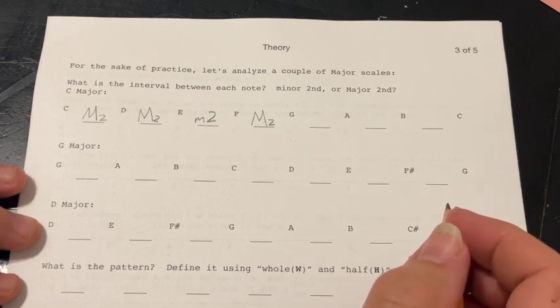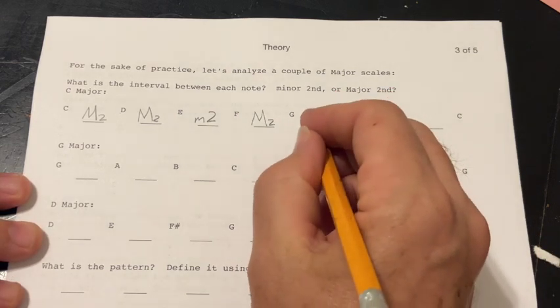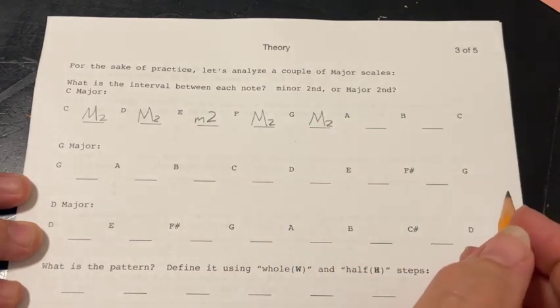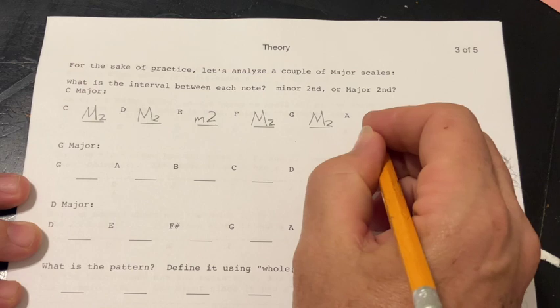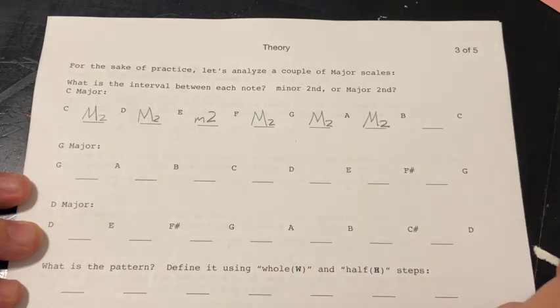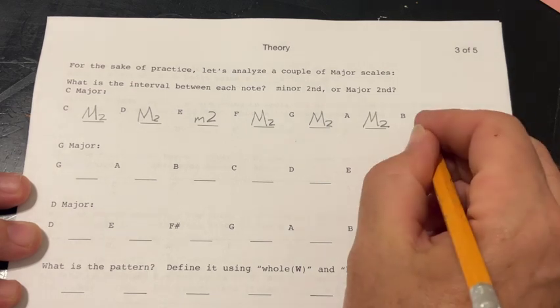Okay, G and A? Major. A and B? Major. Yep. And B back to C. Minor. Good.